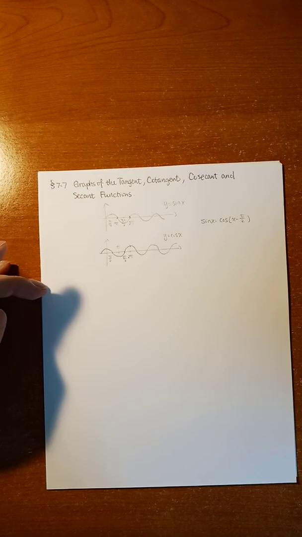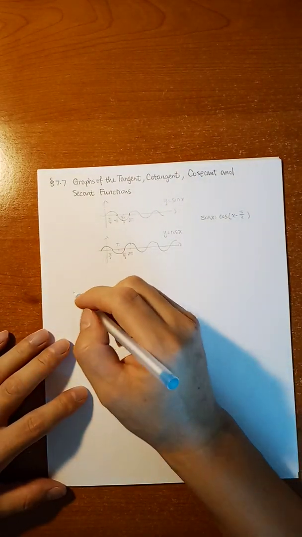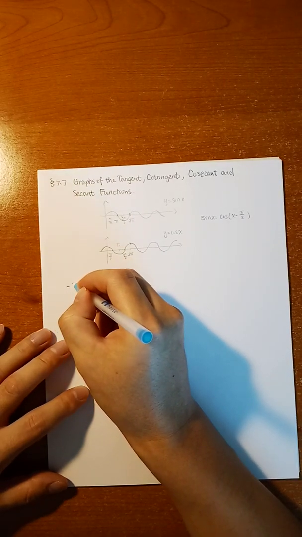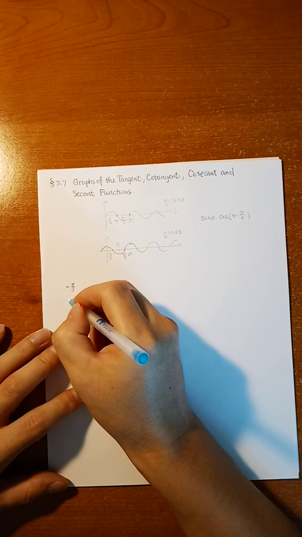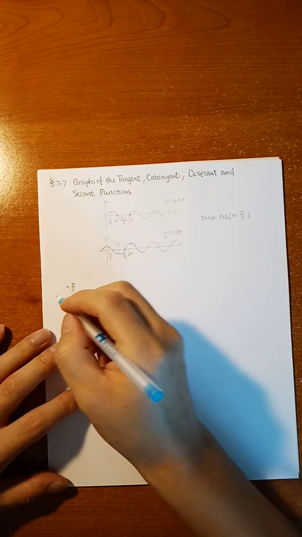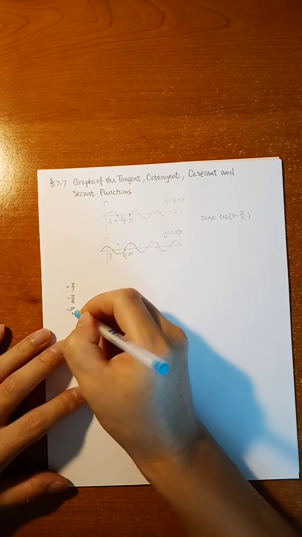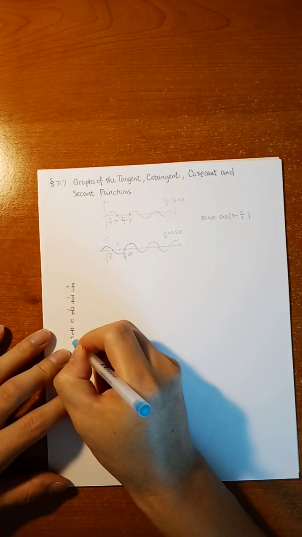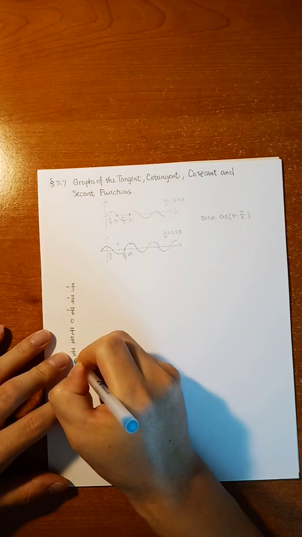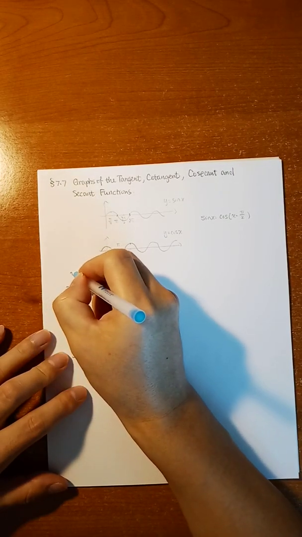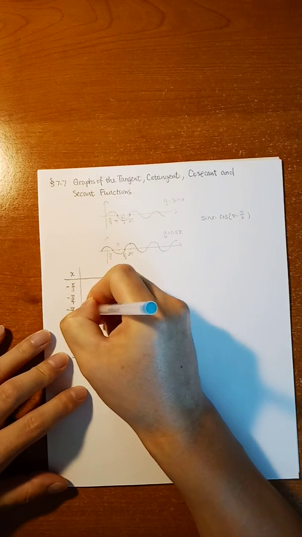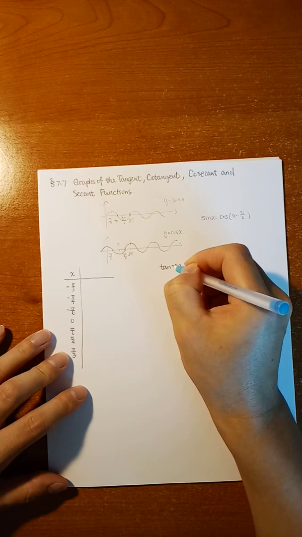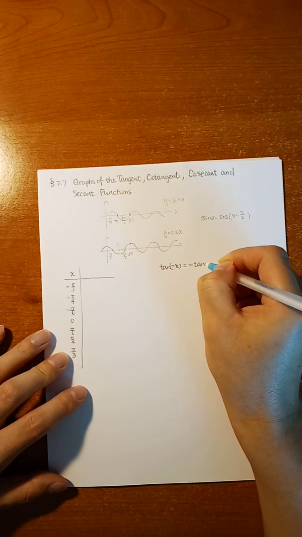For example, the graph of a tangent. If we just get certain sample points, for example, negative pi over 3, negative pi over 4, negative pi over 6, 0, and pi over 6, pi over 4, and pi over 3. This is for the input x. We know the tangent is an odd function. Tangent of negative x is equal to negative tangent of x.